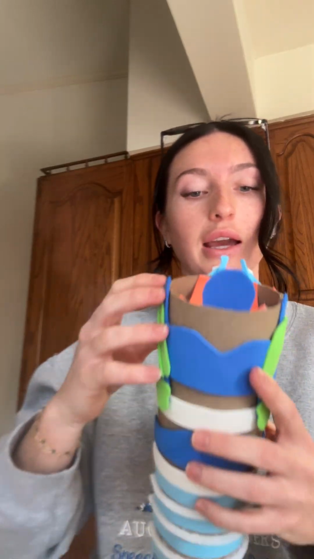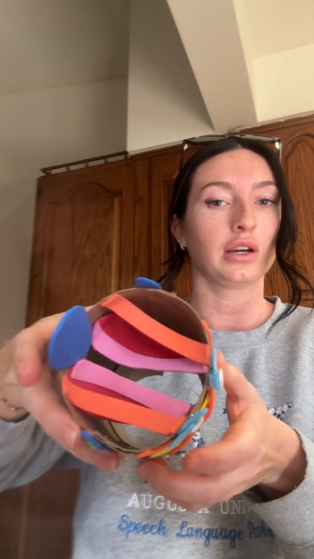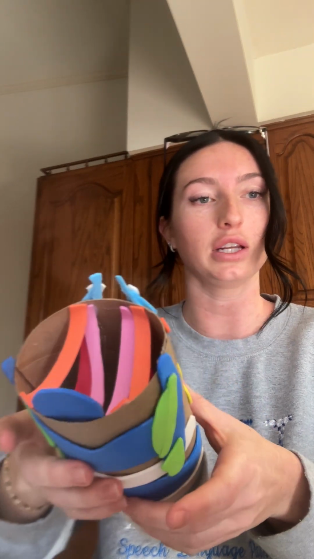So the first one we have is the thyroarytenoid muscle, and it is right here inside near the vocal folds and the false vocal folds. And what it does is shorten and relax the true vocal folds, and it also lowers pitch and helps with fine voice quality. And then we have the oblique arytenoid, and this is the muscle here across the back.